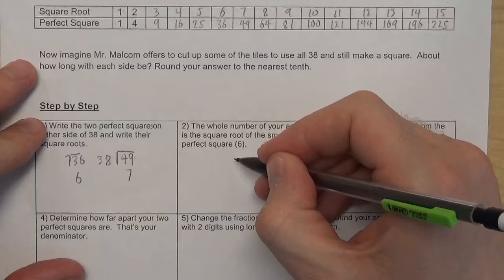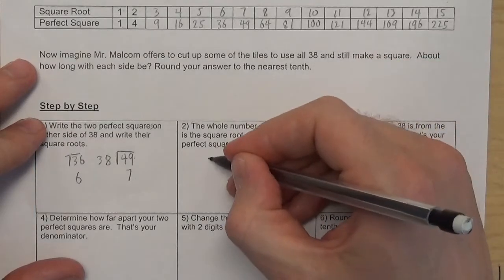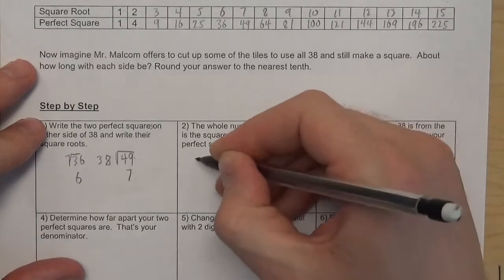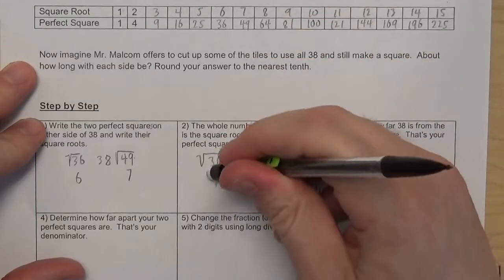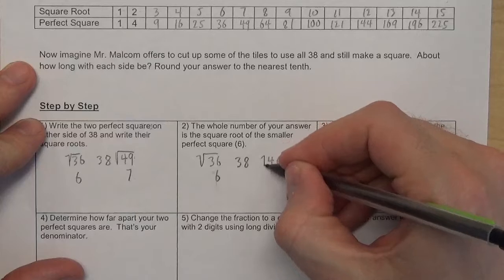Let's copy what we've done so far here. 38 is what we're going to estimate here in a minute. The two perfect squares on either side are 36 and 49. The square root would be each of these. Square root of 36 is 6. And the square root of 49 is 7.